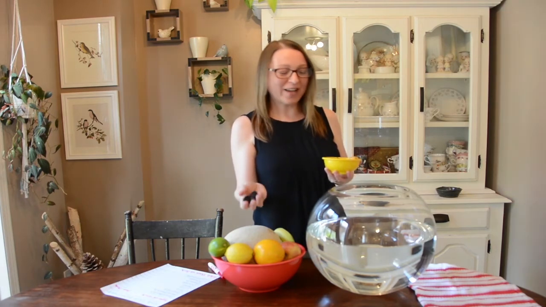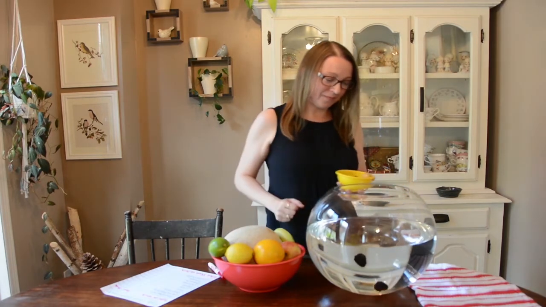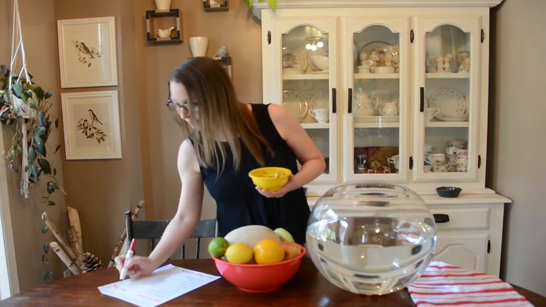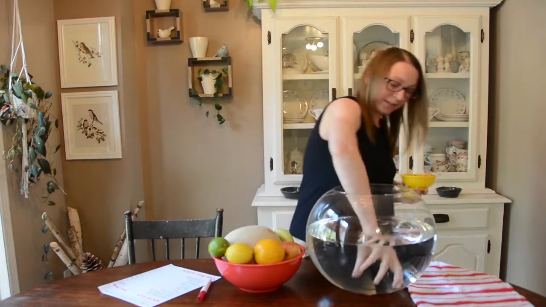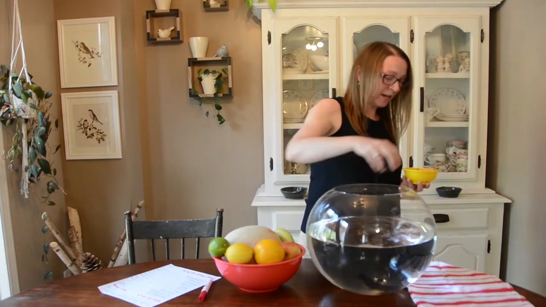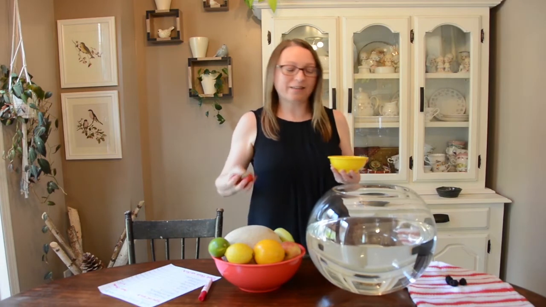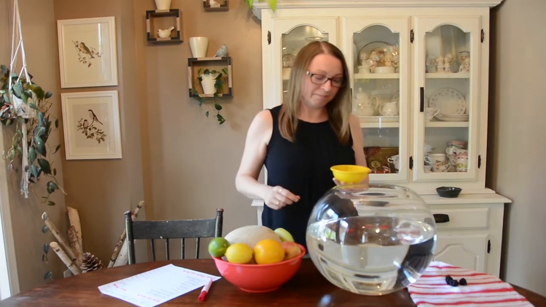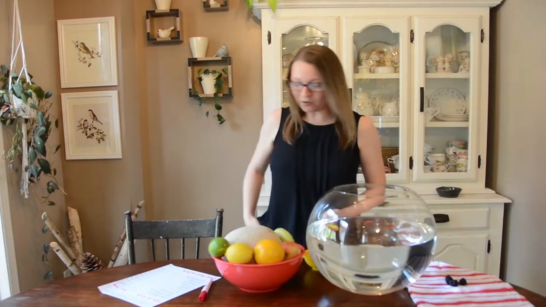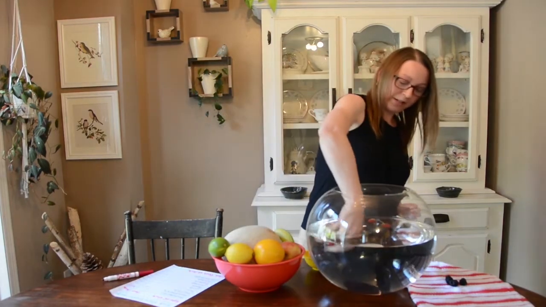Fruit number 1 on my list are blackberries. Do you think they will float or sink? Let's try it. The blackberries sunk. Let's take them out. Move to our next fruit. Our next fruit on the list are the strawberries. Will they float or sink? They float. So we'll mark that down in our floating category. Let's scoop them out.